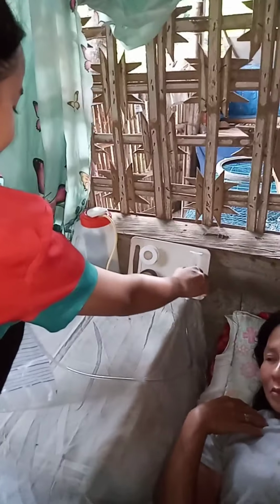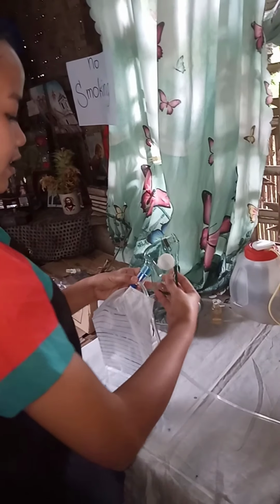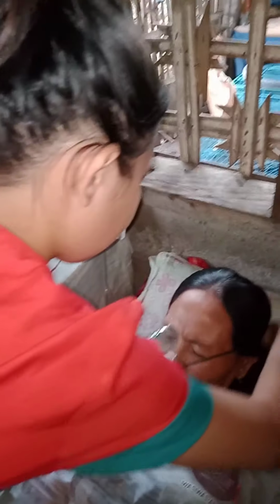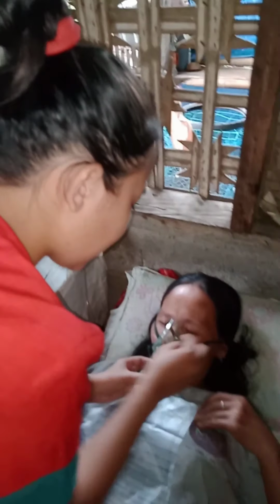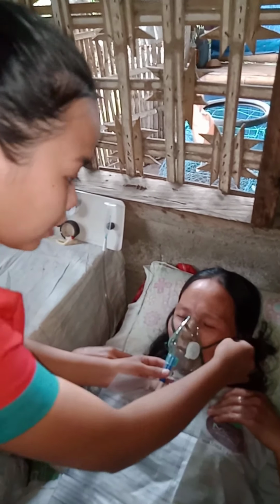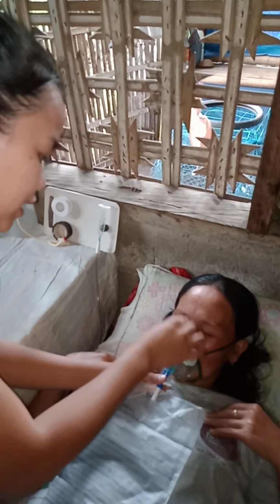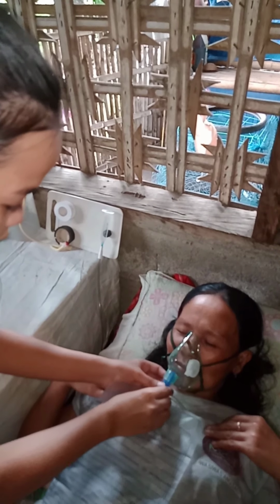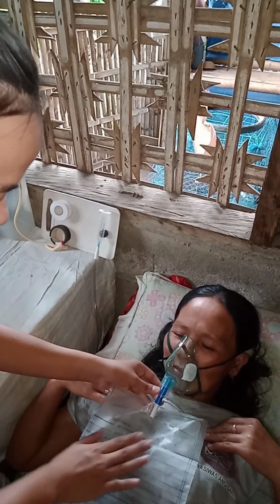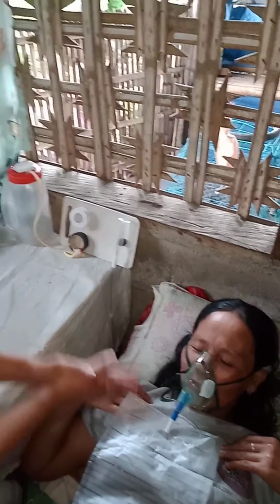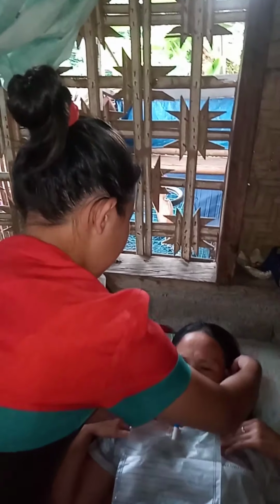Then turn on the prescribed flow rate. Then it is time to attach this to the patient's face. Again, secure this over the patient's ears. Then slightly pinch the nose to secure a good seal. Then just position this in a comfortable position. Then it is time to get this.